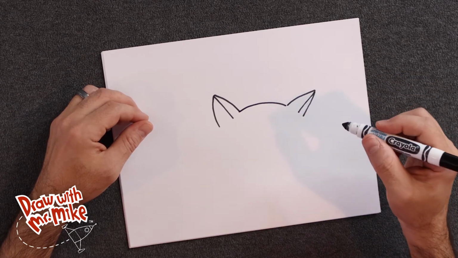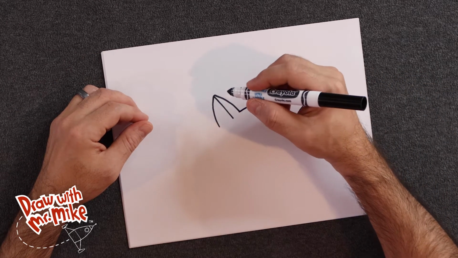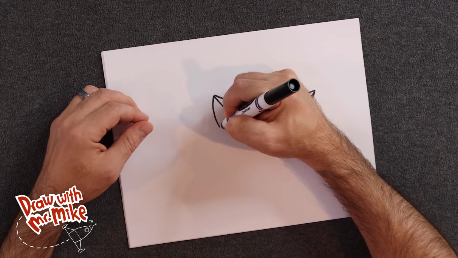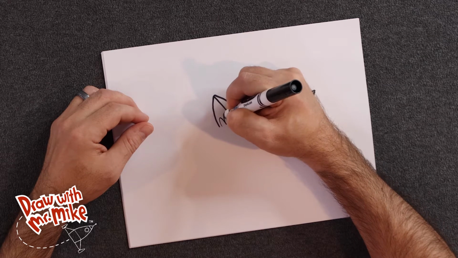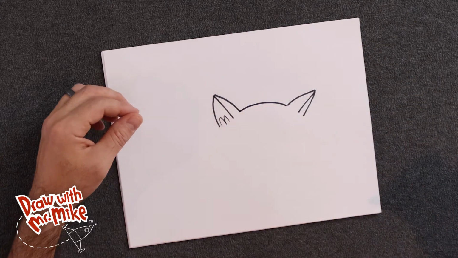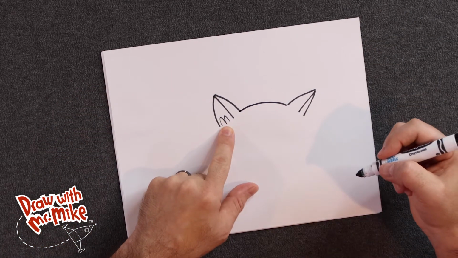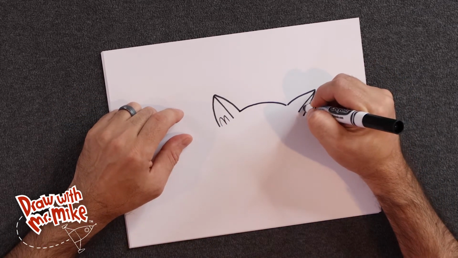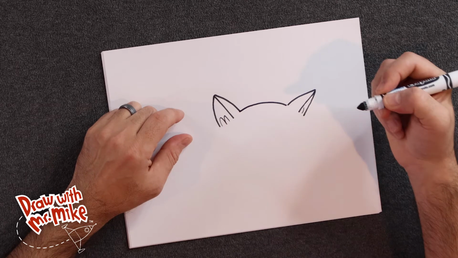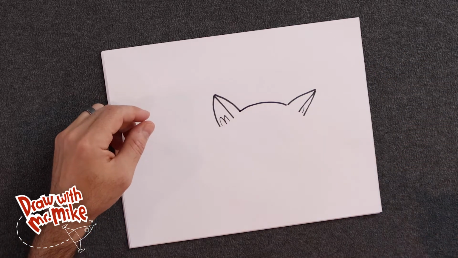Next, let's have that upside down U. Let's use that U shape. So we're going to make 1, 2, and those will be a little tuft of hair right in Oscar's ear. And then we can have an arc just there for that ear.